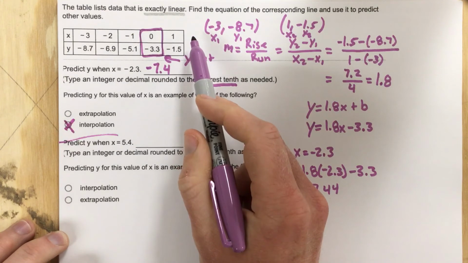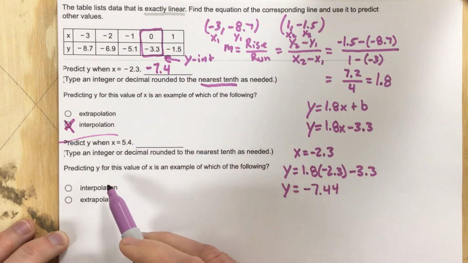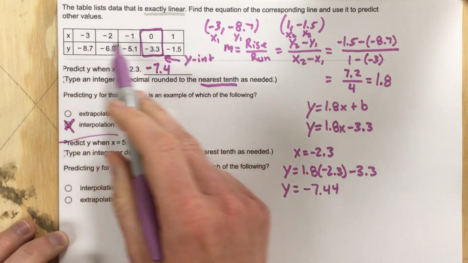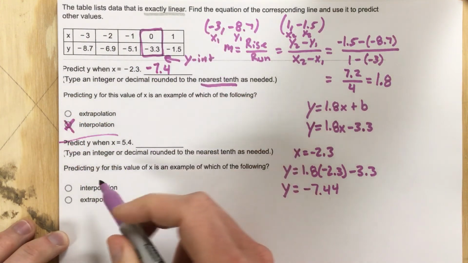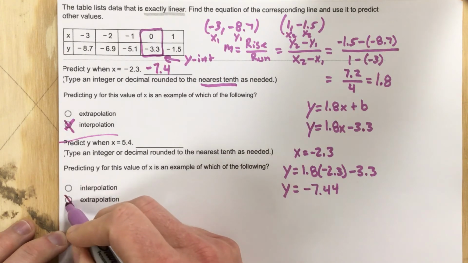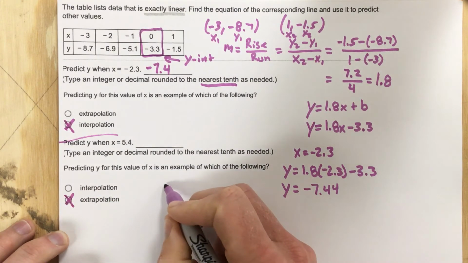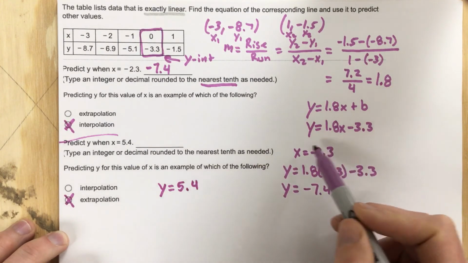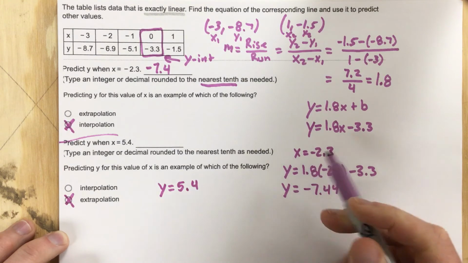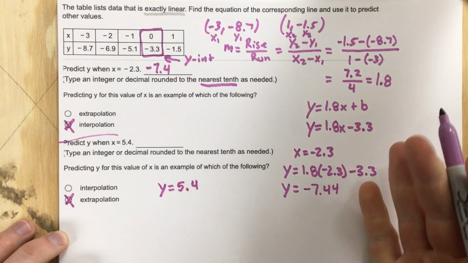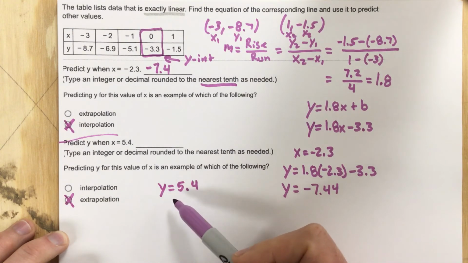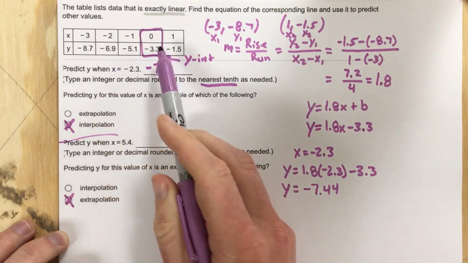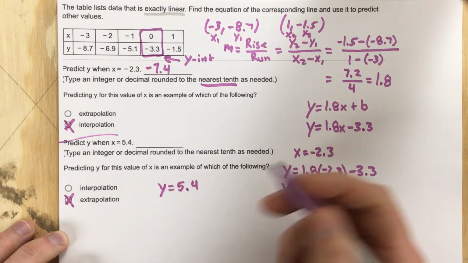So if it were like, say in the next problem, they're asking us to predict y when x is 5.4. Well, we don't have 5.4 on this chart, so the next one is actually going to be extrapolation. So let's do that when x equals 5.4. So this is like a prediction. The previous one was in between our data points, so we have some data there. This would be a prediction for a value that's larger.